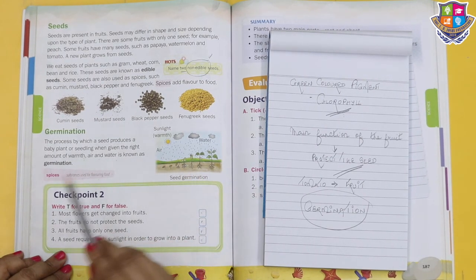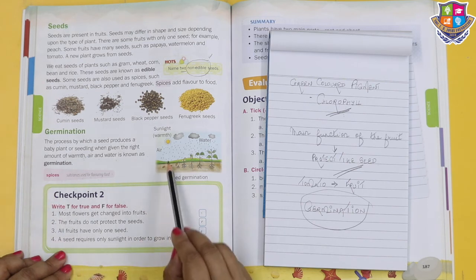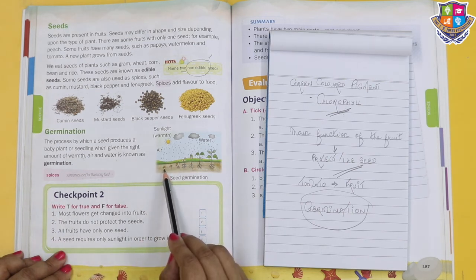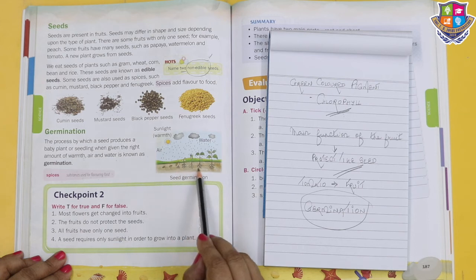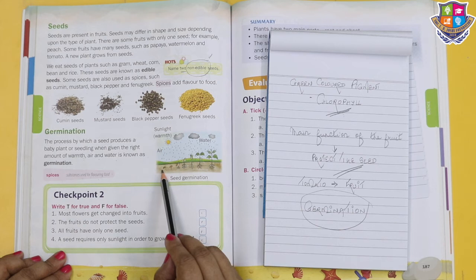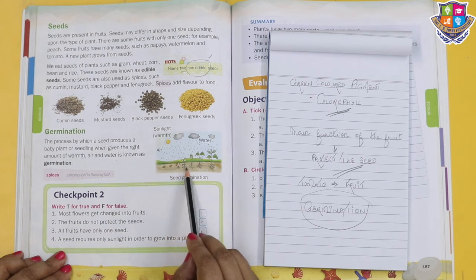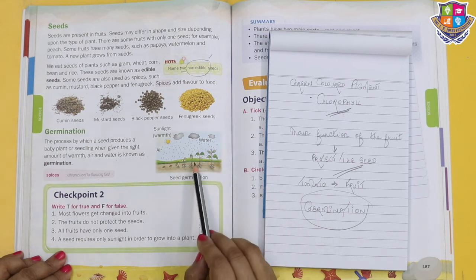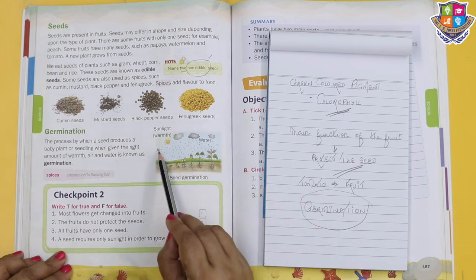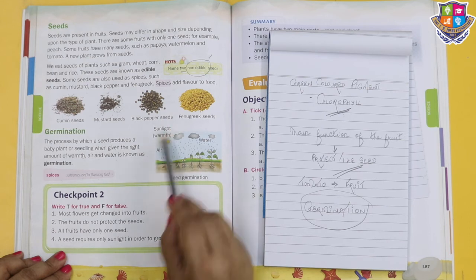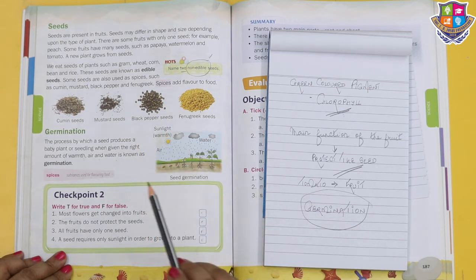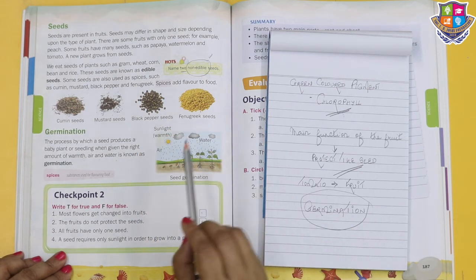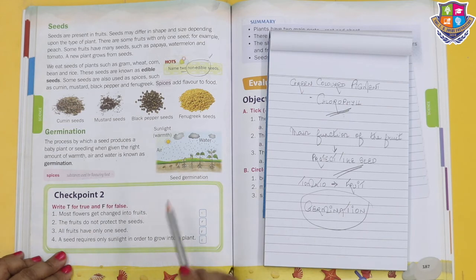Now this is seed germination. We already learnt a little while ago, and can you see the baby plant growing gradually into a lovely little plant? The baby seed grows into a sapling, and this keeps on growing and growing. Then we have a beautiful plant here, and it needs air, water and sunlight. Why does it need sunlight? Because sunlight provides warmth. Okay, so this is how the seed germination goes.